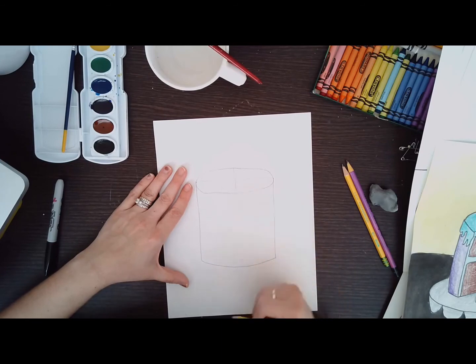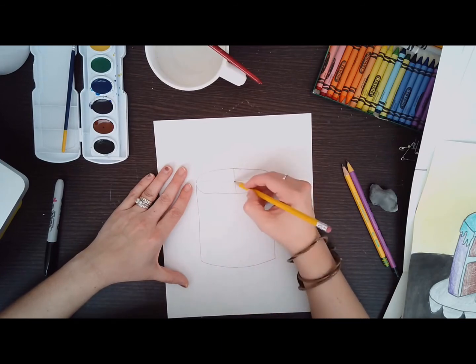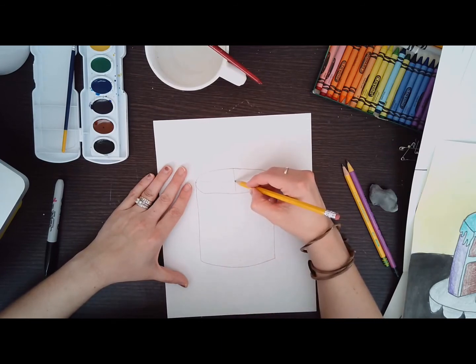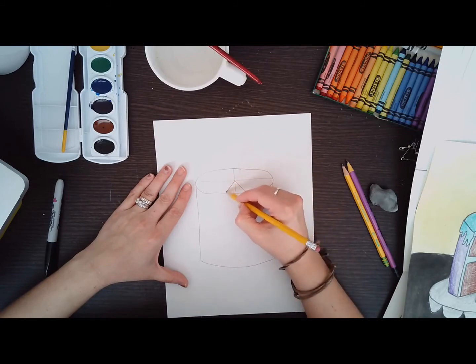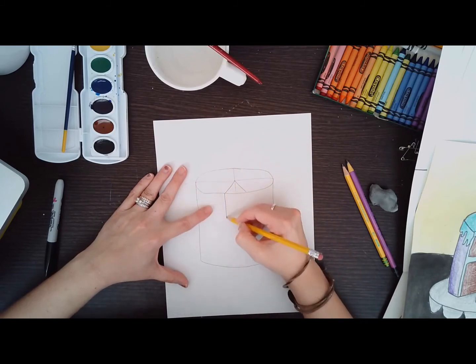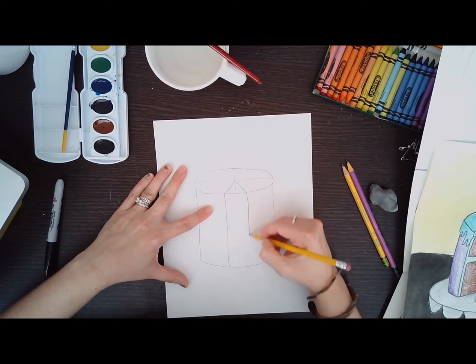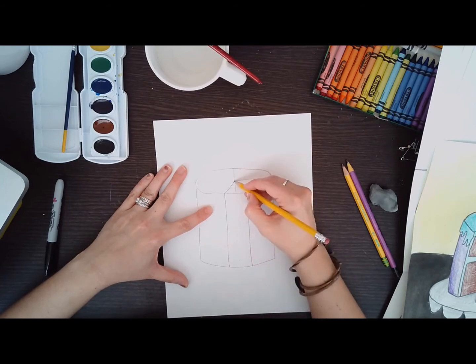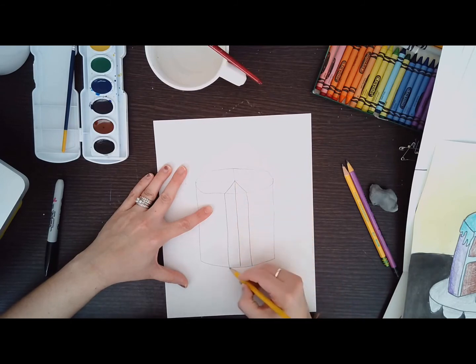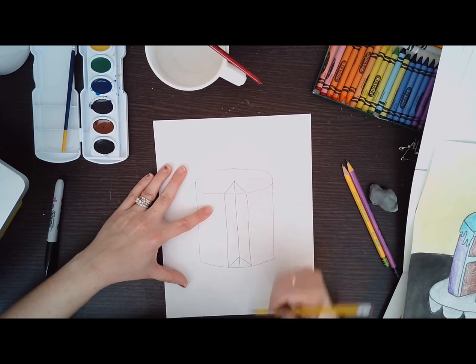Now, to make the slice look like it's right in the middle, we're going to use the same idea, going to the center, out, out, down, down. And we have to draw a guideline on the inside too, and we're going to go down the middle like this, and then in, in. Try to make those the same angle.